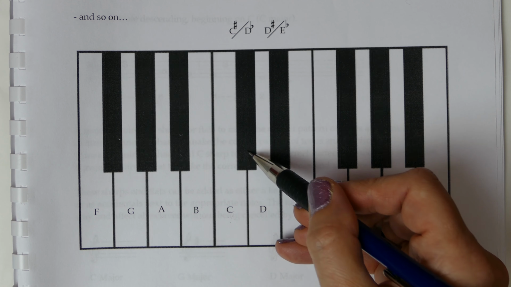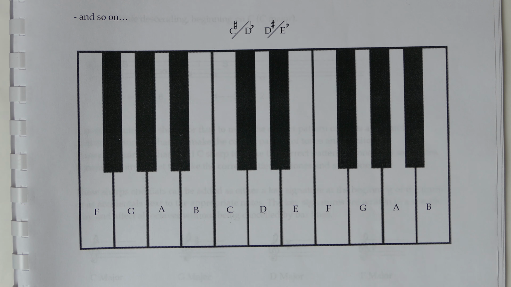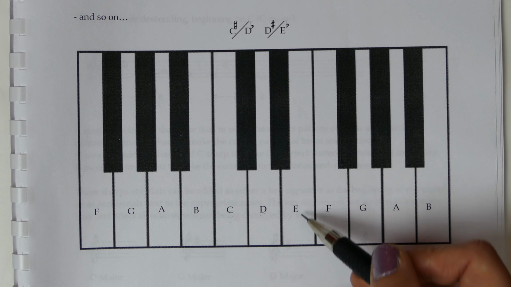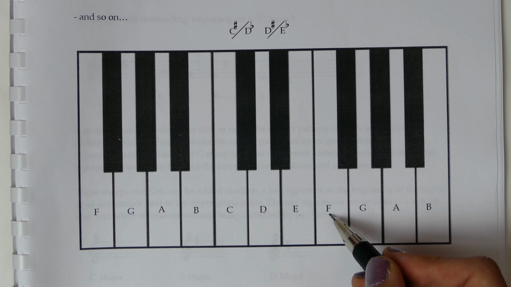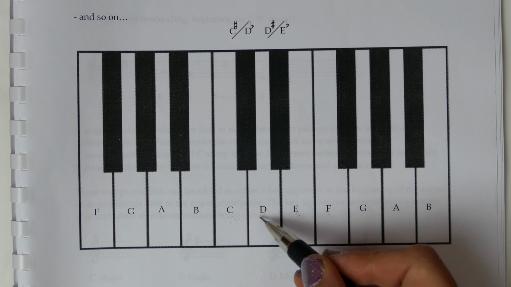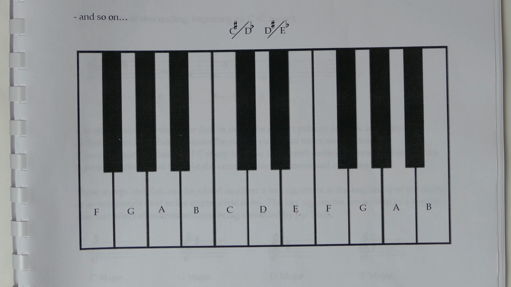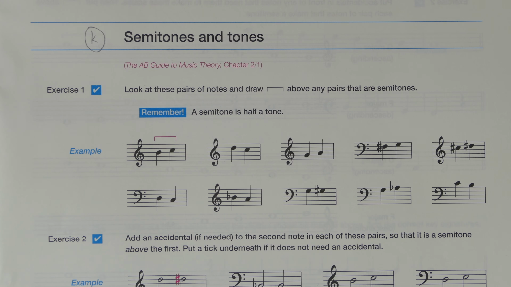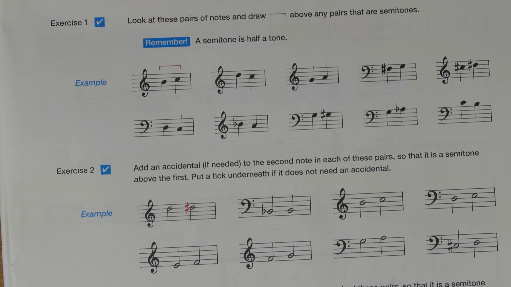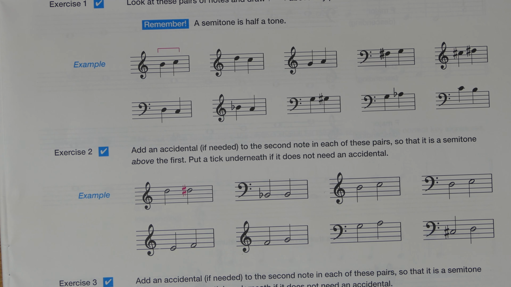So C to D is a full step, D to E is a full step, E to F is a half step. So we'd say tone or semitone. So let's put that knowledge into application, looking at these exercises.